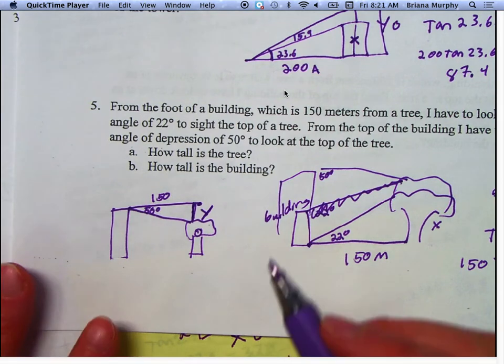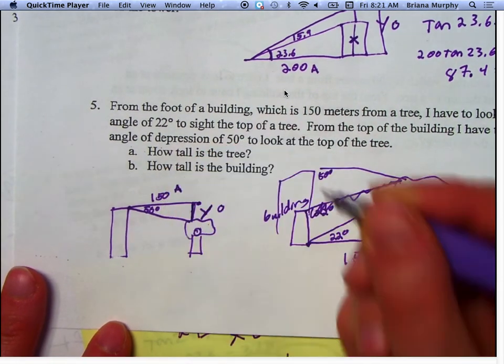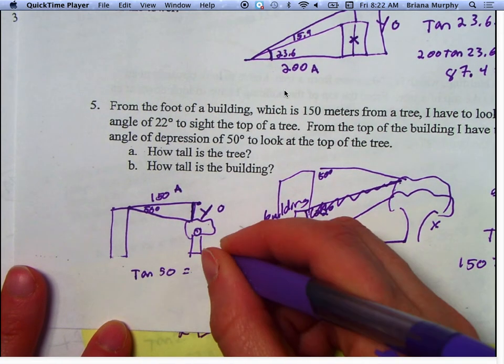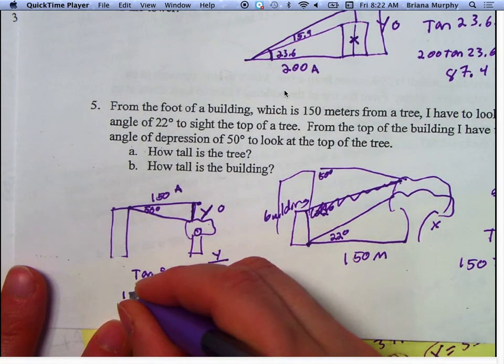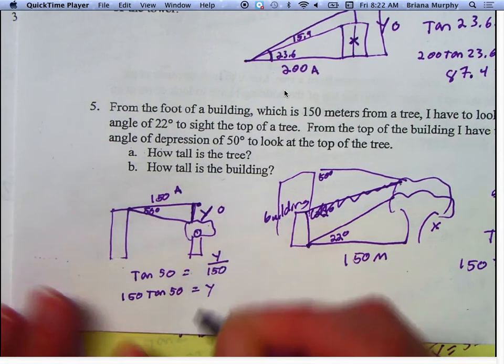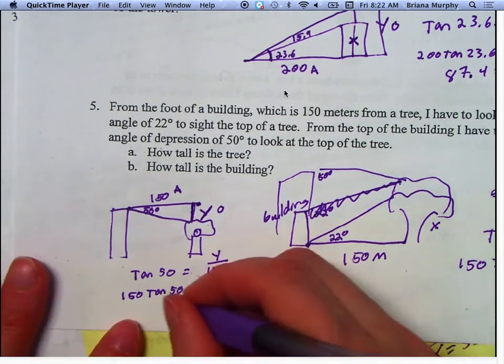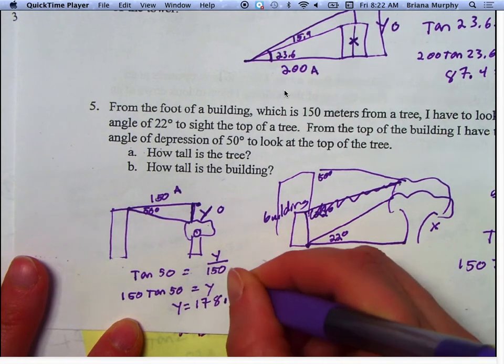Again, I'm going to call this opposite and this adjacent. So tan 50 equals the opposite y over the adjacent 150, and 150 tan 50 equals y. So 150 tan 50 gives me 178.8.